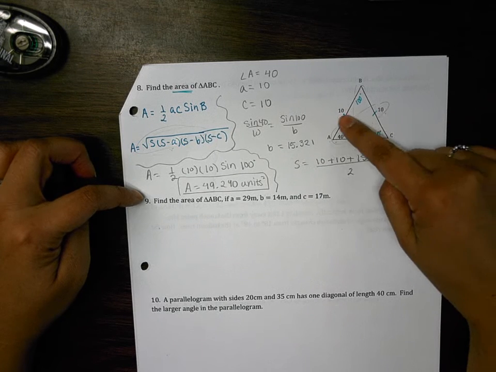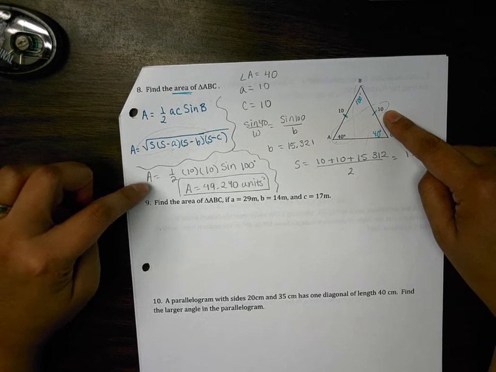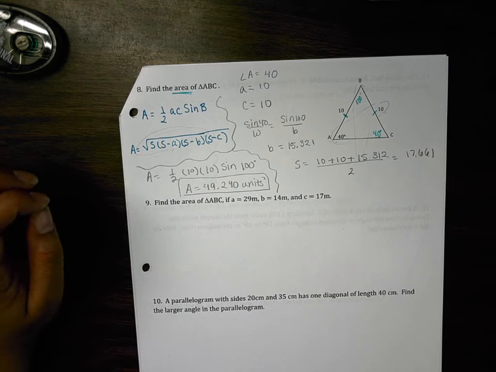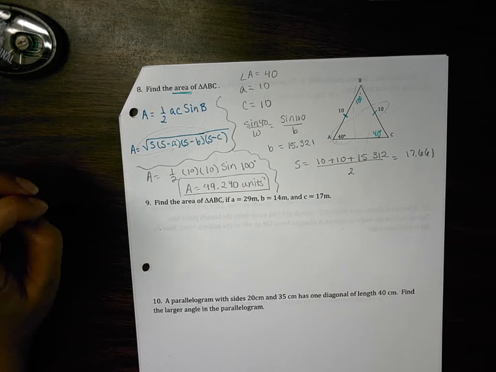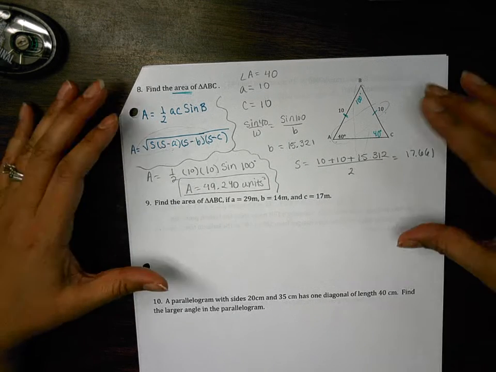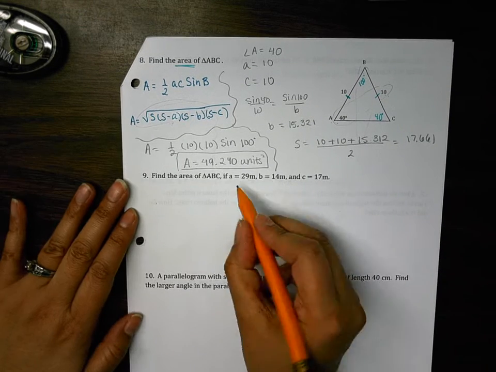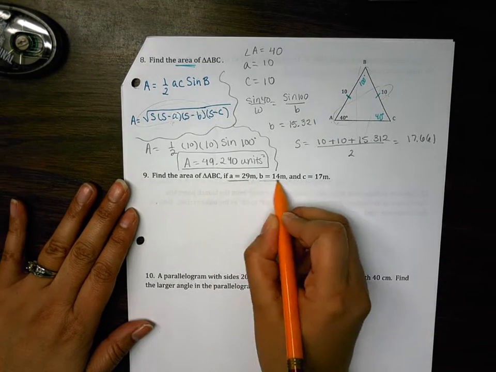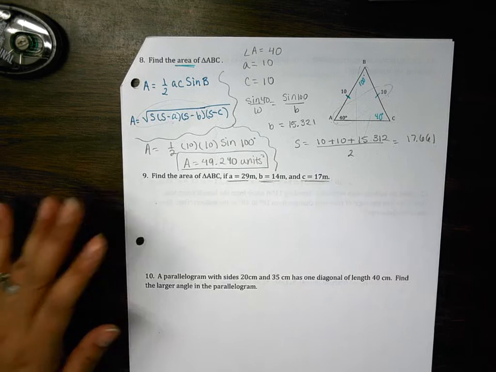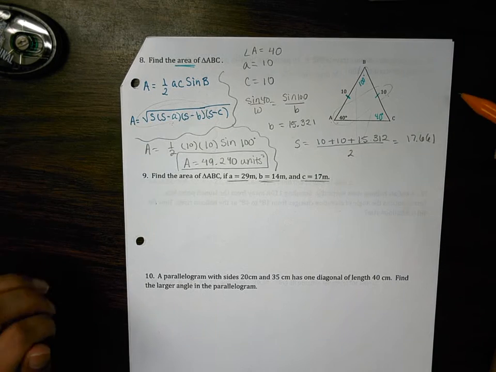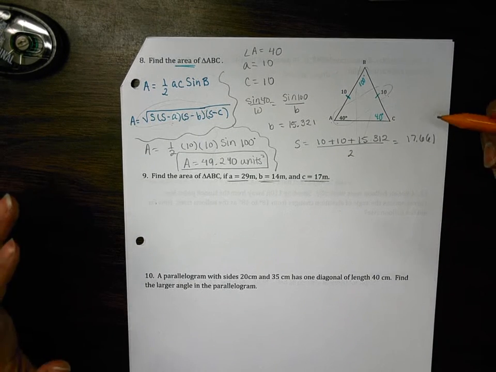In order to use the first, do you have to recognize that it's a side angle side and it's the sine formula? Yes. Is there also going to be a time when we have to use the circuit one? Good question. Let's try the next area formula. Find the area, and what did they give you? All sides. Did they give you an angle at all?